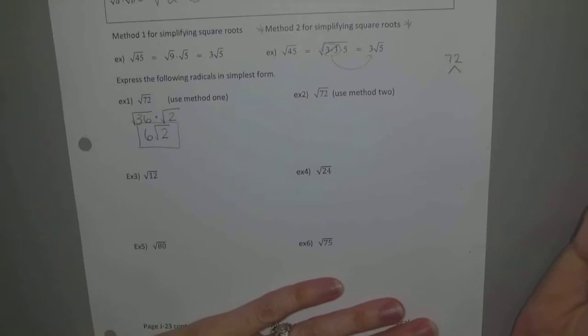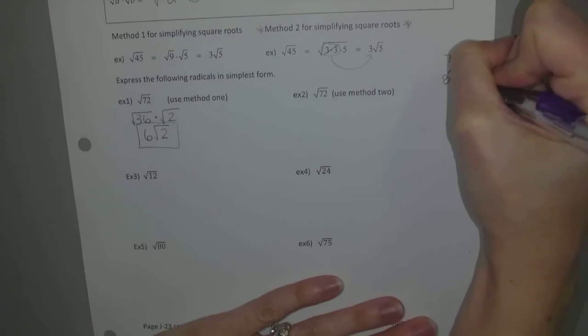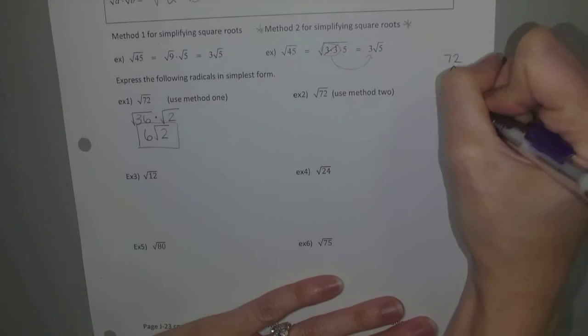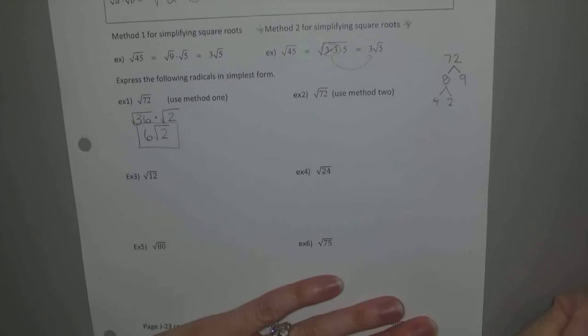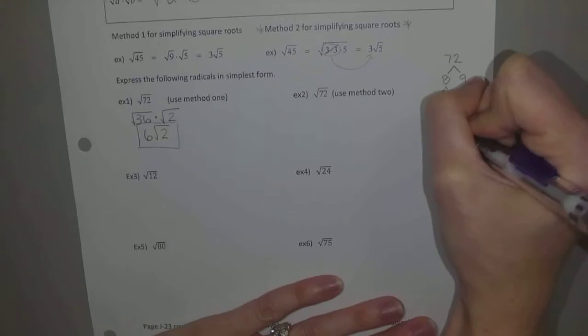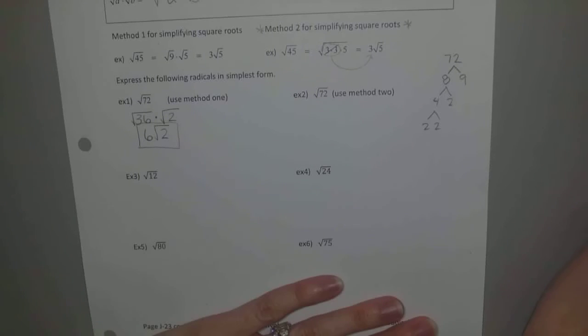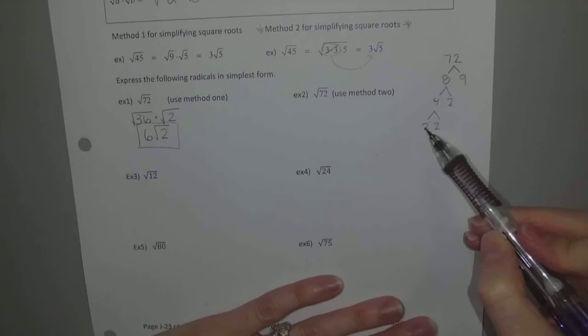What are any two numbers that multiply to be 72? 8 and 9. What are any two numbers that multiply to be 8? 4 and 2. What are any two numbers that multiply to be 4? 2 and 2. Okay. Can we break the 2's down any further? No. So when we get to the end of that branch, that's your prime. So 8 was broken down to three 2's.